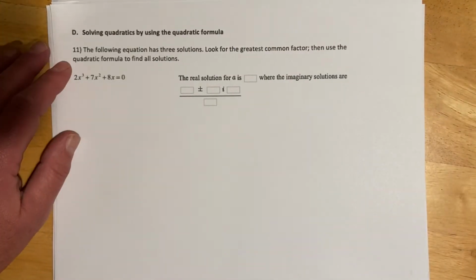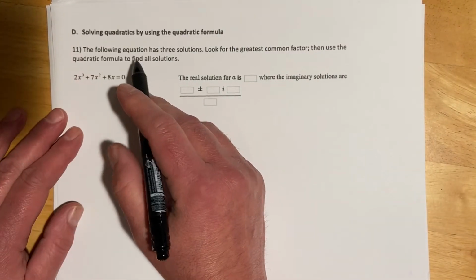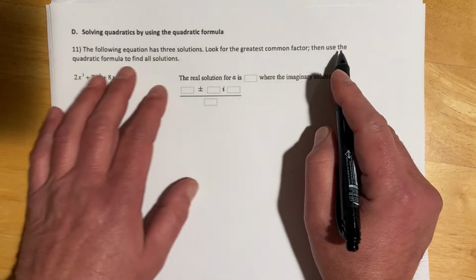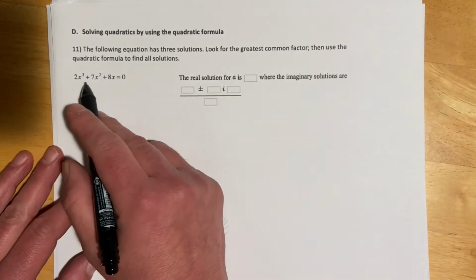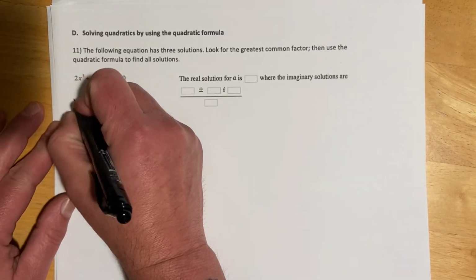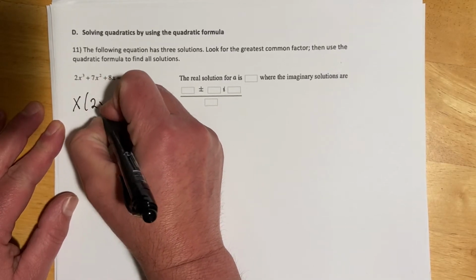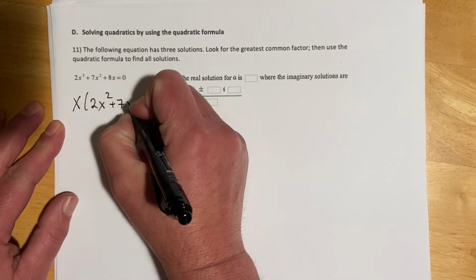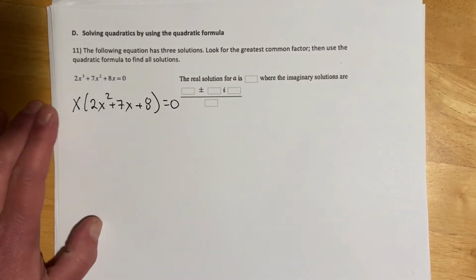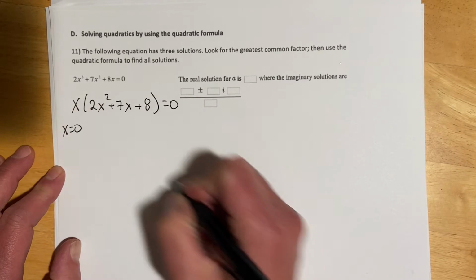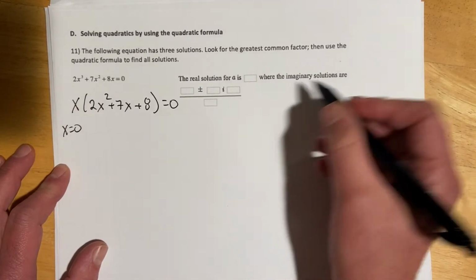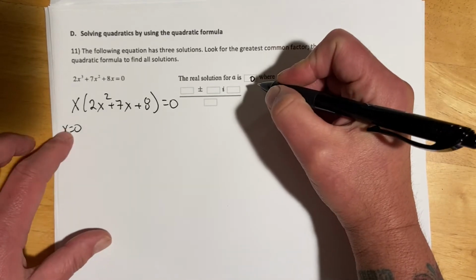So for this one, we're supposed to, let's see, the following equation has 3 solutions. Look for the greatest common factor, then use the quadratic formula to find all the solutions. Okay, so we have this equation here, and there's a common x. So let me get that factored out. And so this x out front means we have a solution of x equals 0. So here where it says the real solution a is that 0.